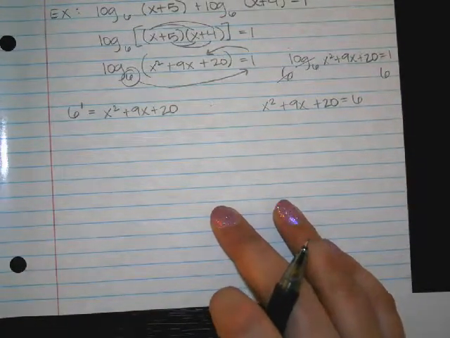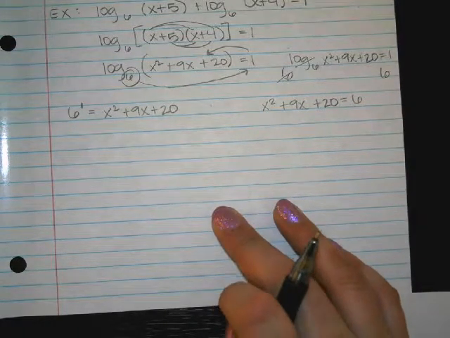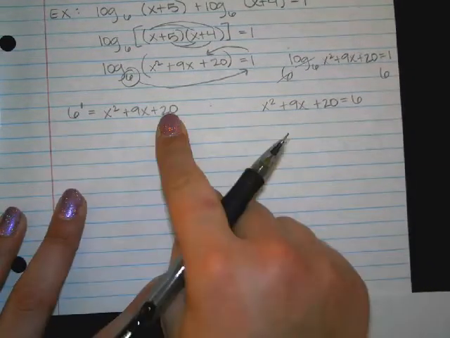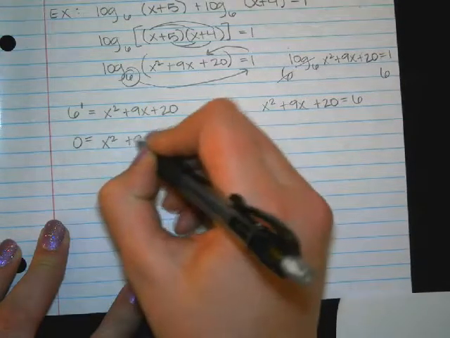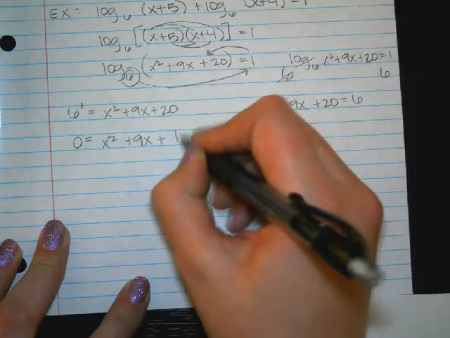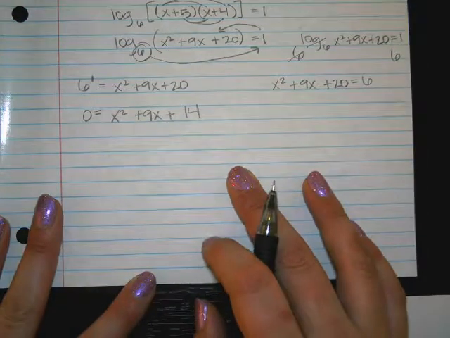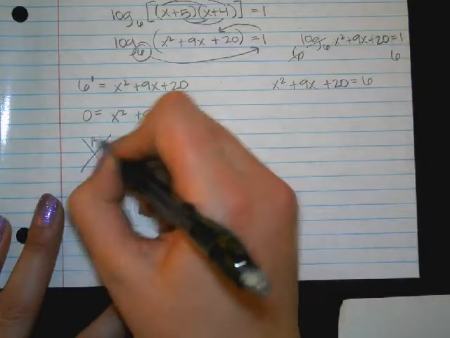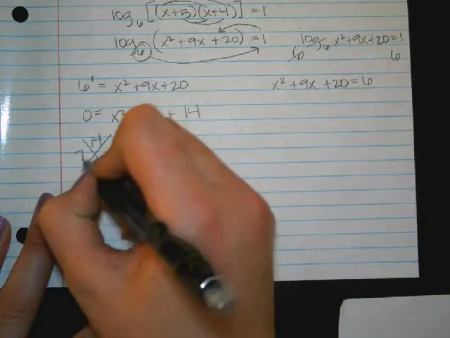It equals 6. Is that a good thing for a quadratic to equal? No, what should it equal? 0. All right, so let's go ahead and subtract the 6 over to the other side. So 0 equals x squared plus 9x plus 14. Okay? How are we going to solve a quadratic that looks like that? Factor. So multiply to 14, add to 9, 7 and 2.